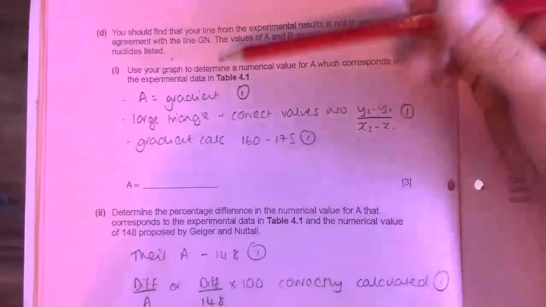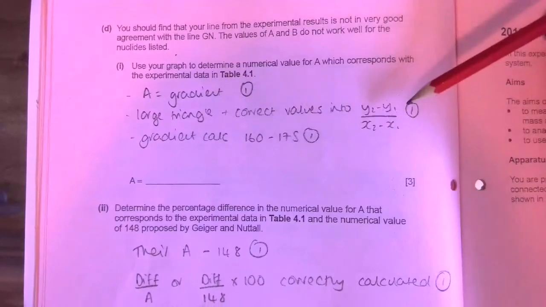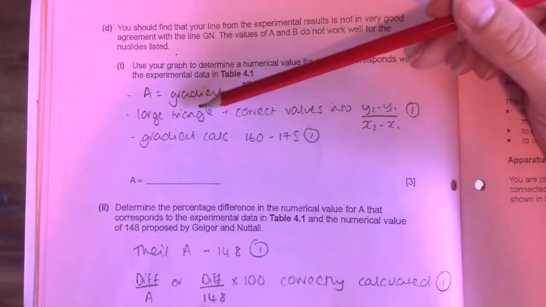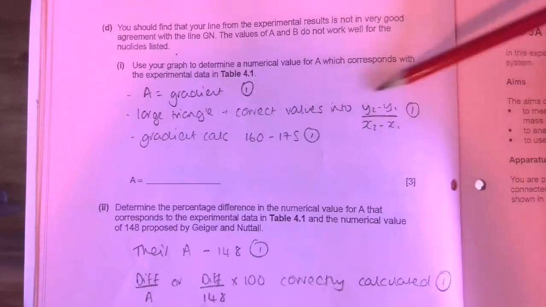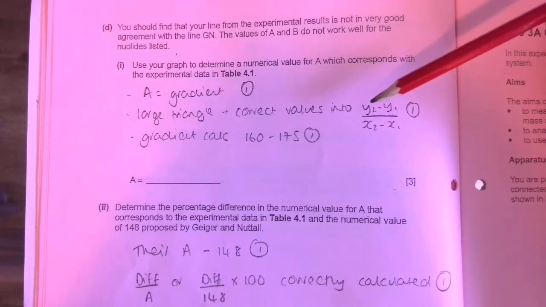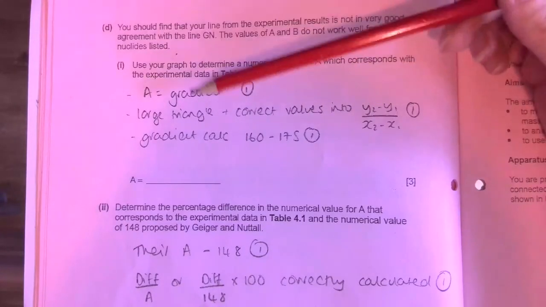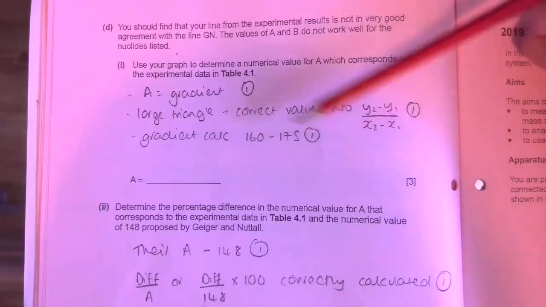So that's the gradient of your graph. 1 for calculating the gradient. 1 for using a large triangle, remember the rule about 5 centimeters, and putting the correct values into your gradient equation. Remember, do not choose points from the table, pick points on the line. And then 1 for your gradient, and if it's between these two, that's your quality mark really.